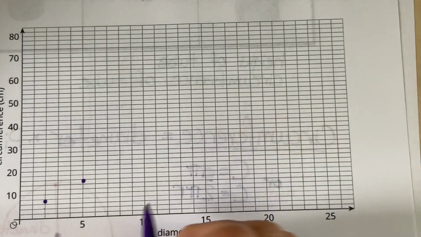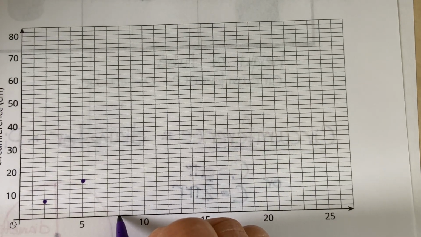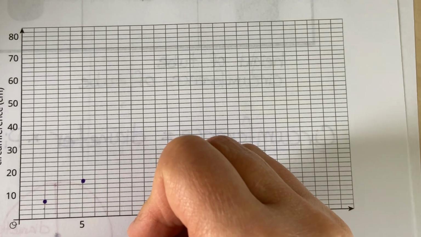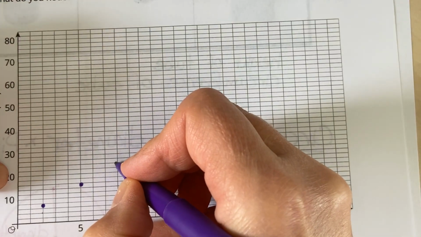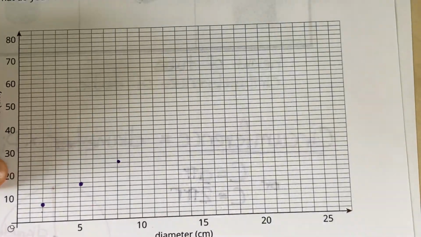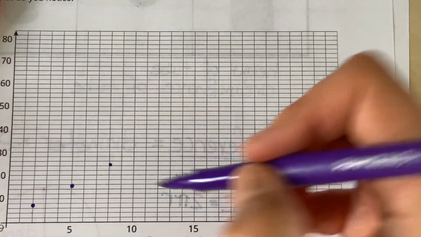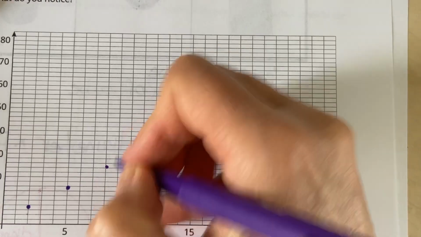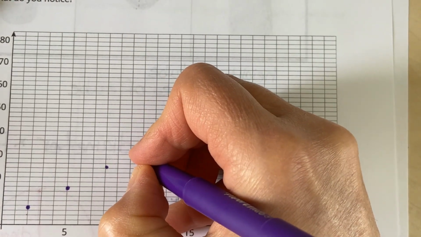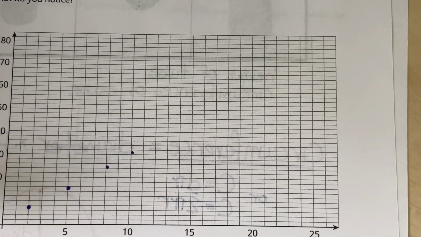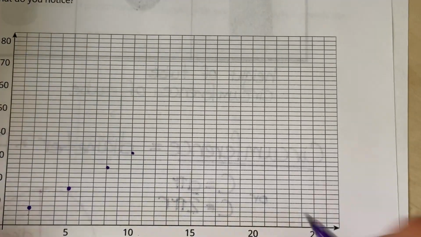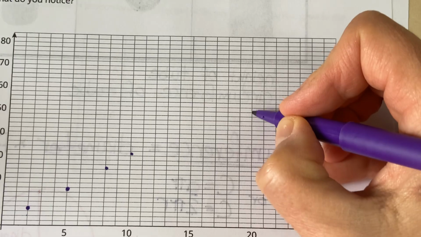If I did 8, which would be right here, my diameter was 8, my circumference was 25.12. So I'm going to go up to about 22, 24, so about right there, okay? And then the last one I did was 10, and I said that was 31.4. So 10 would be about 31.4, okay? So think about that. And 20, let's say that if I know what 10 is, 20 is going to be double that, so that would be 62.8. So let's just put that up just to get a reference one.